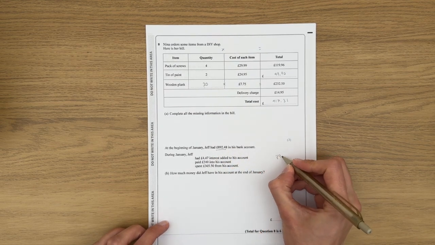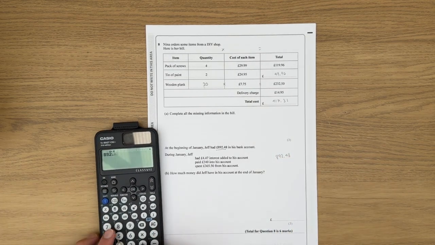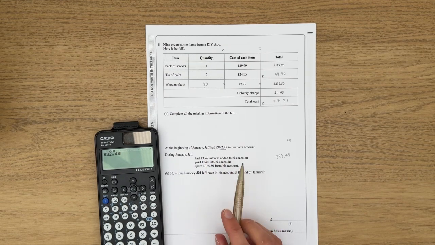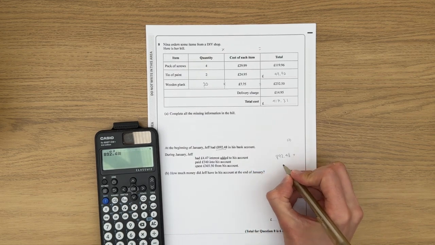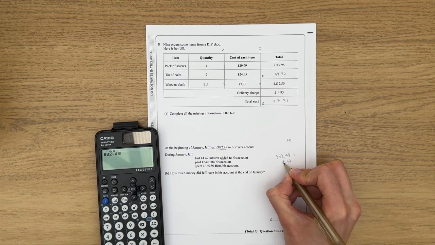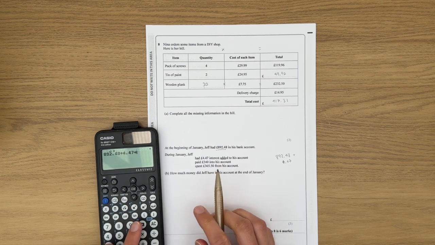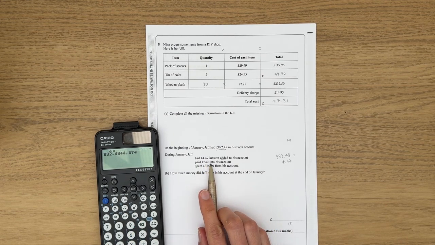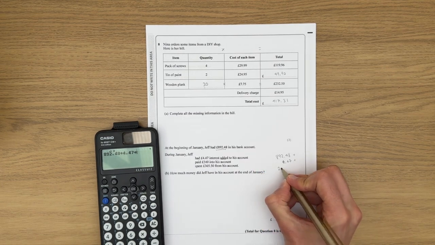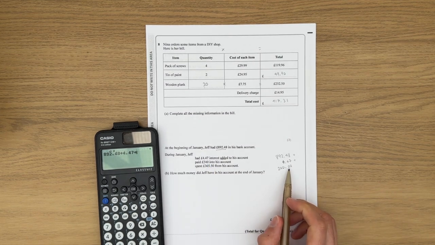So we've got £892.48. And you could type that in your calculator as well if you want to follow. And then had £4.47 interest added to his account, so added. So we're going to add £4.47. Just be careful with the decimals. And then he was paid £240 into his account, so this adds as well. So we're going to add £240, and there's no pence on this, so I'll just put 00.